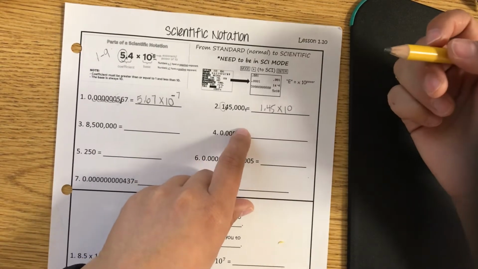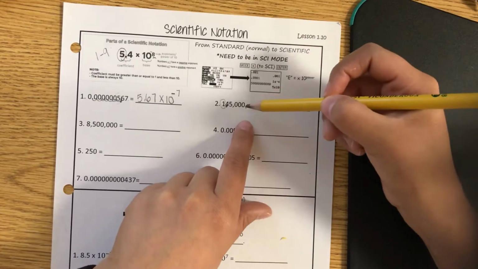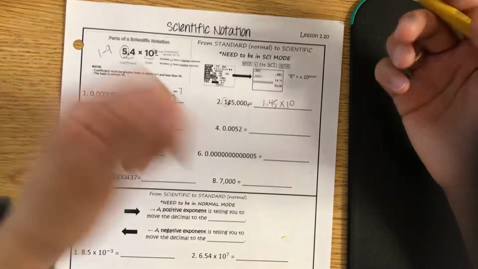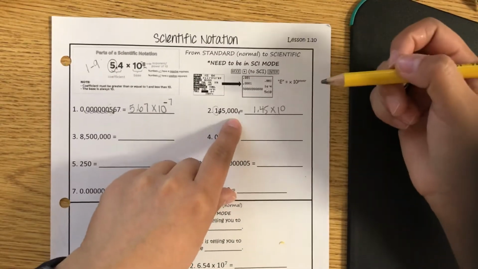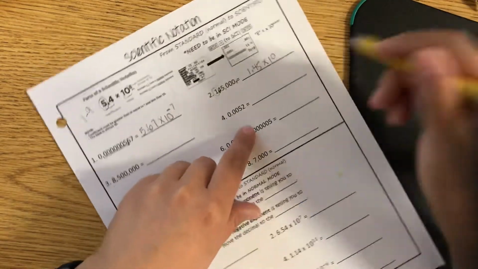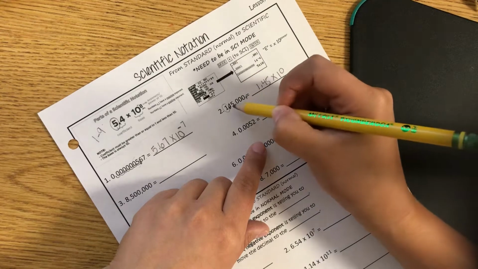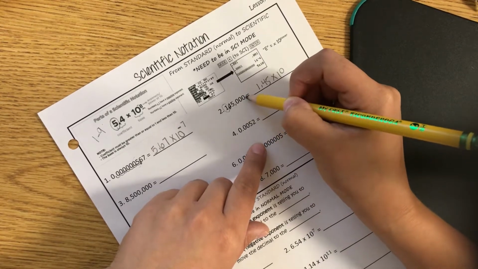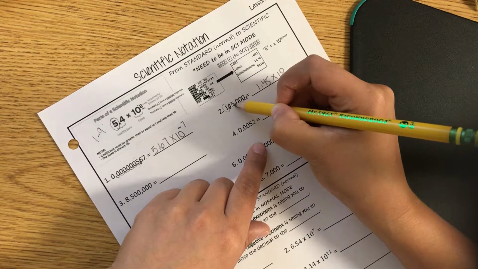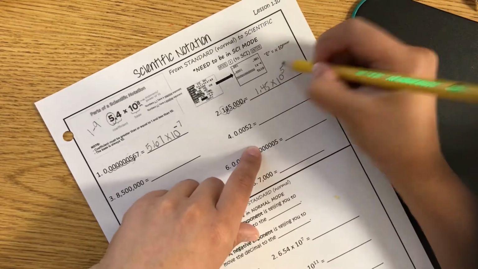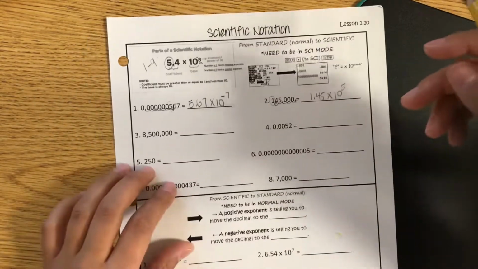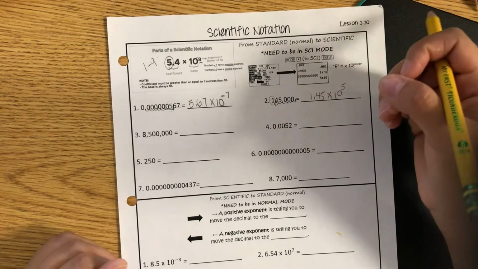Now we have to figure out what the exponent is. Well, this time, since my original number is greater than 1, that means it's going to be a positive exponent. And now we just have to figure out, well, how many moves did it take for me to get from the original decimal to my new place? So we just do some loop-de-loops. 1, 2, 3, 4, 5. And there's my answer. Let's do a couple more just by hand, and then I'll show you a calculator shortcut.